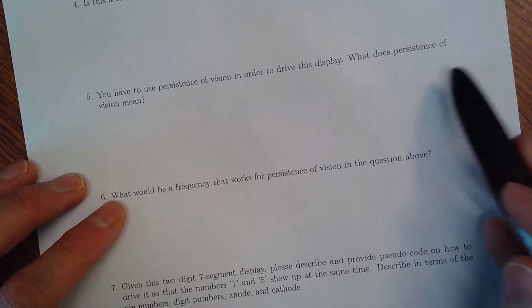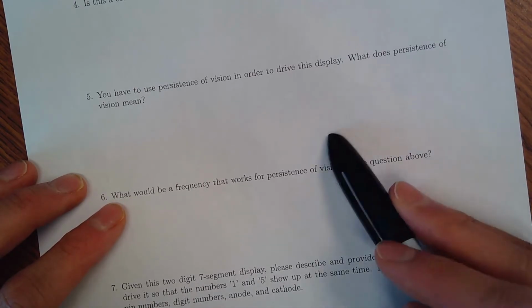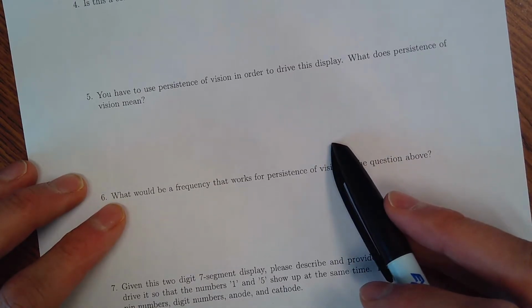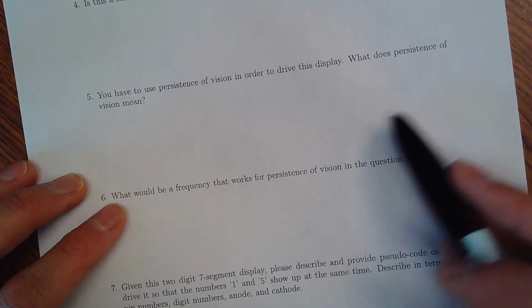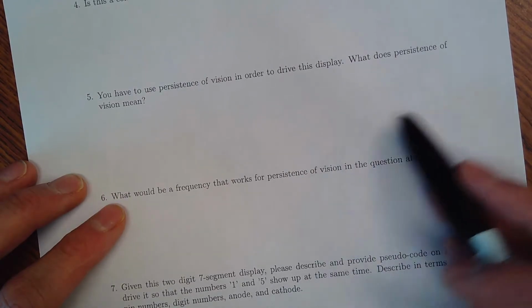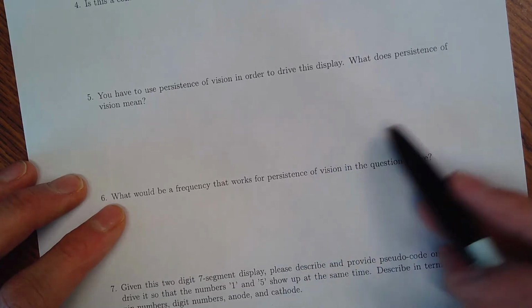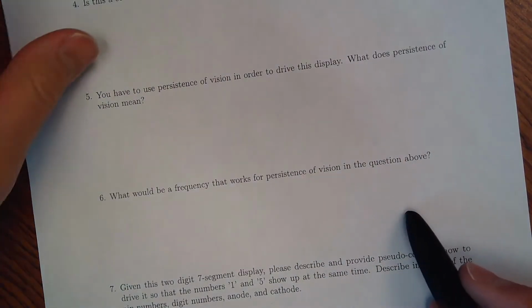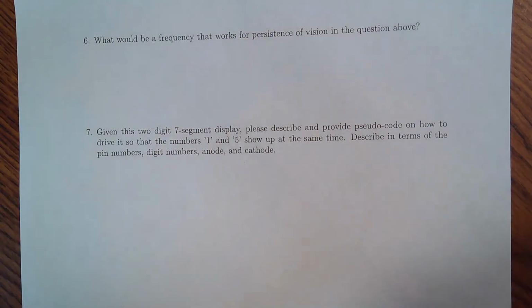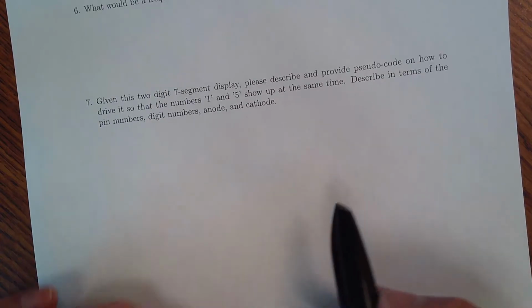So persistence of vision, again, means that you're switching the display at a high enough rate where you can't tell the difference. The object looks like it's changing to you at the same time, but it's really not. It's just being driven past the refresh rate that you can see.